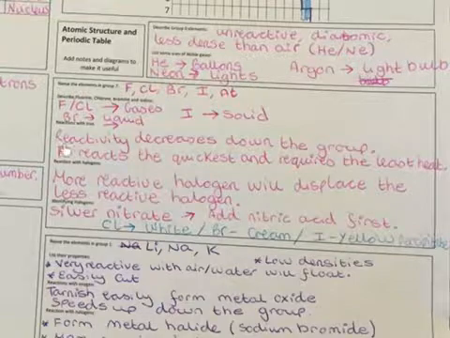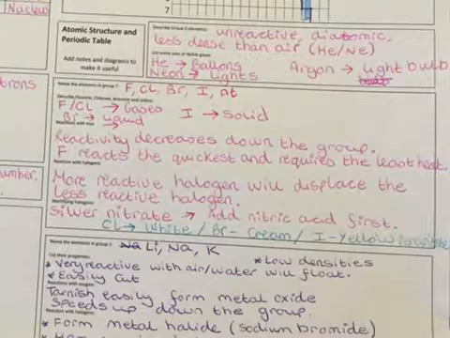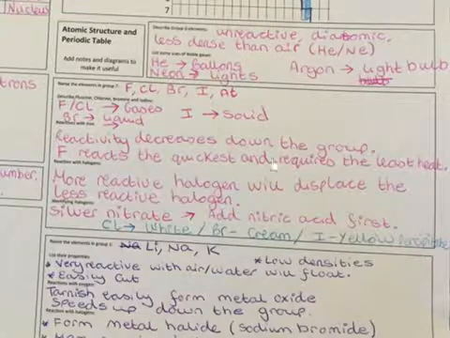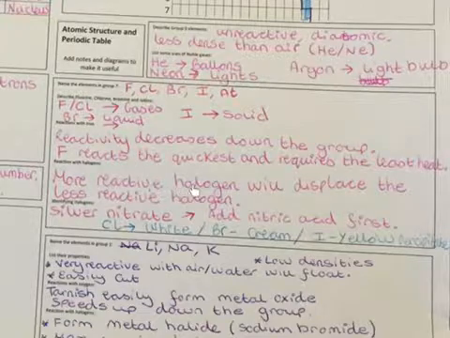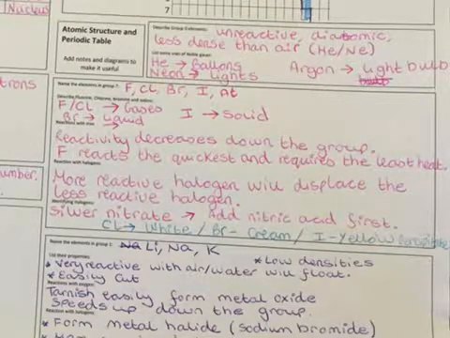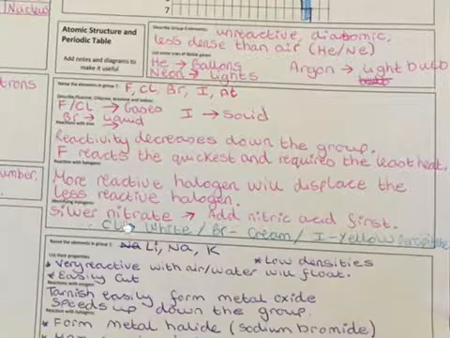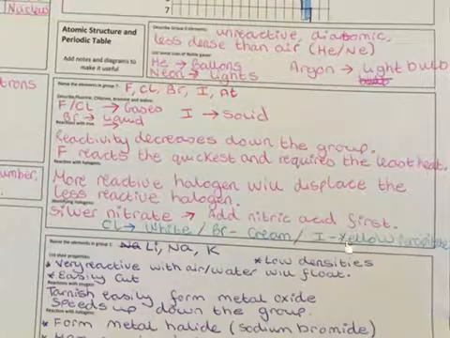Reactivity with iron. They all react with iron to form iron halides, as we call them, so it's iron mixed with group 7. Reactivity decreases down the group. Fluorine is at the top of the group, it's the most reactive and requires the least heat. Reaction with halogens, so the more reactive halogen will displace the less reactive halogen. So if you had magnesium chloride and fluorine came along, it would then become magnesium fluoride and chlorine would be left on its own. How do you identify them? So you have something called silver nitrate, you add something called nitric acid first, chlorine will go white, bromine will go cream and iodine will go yellow.